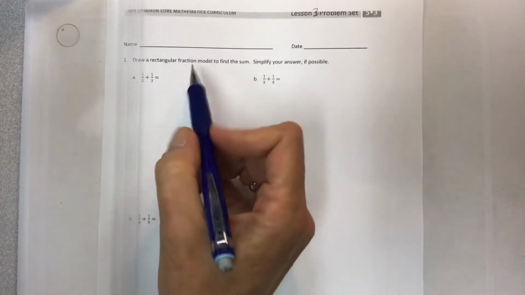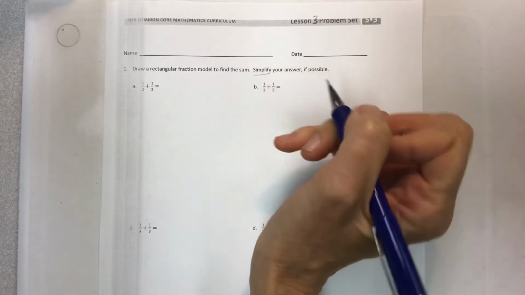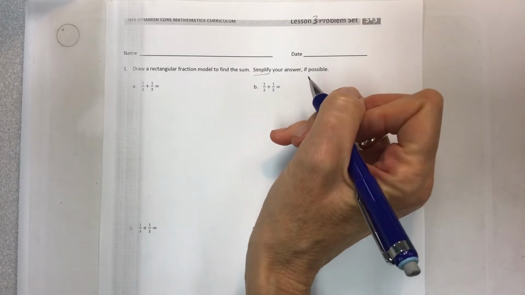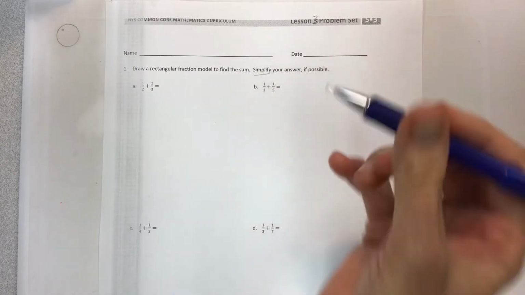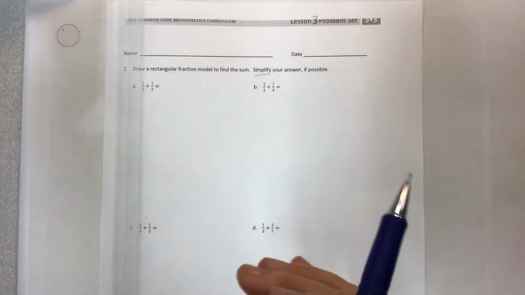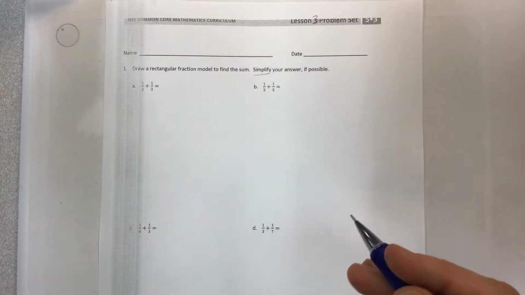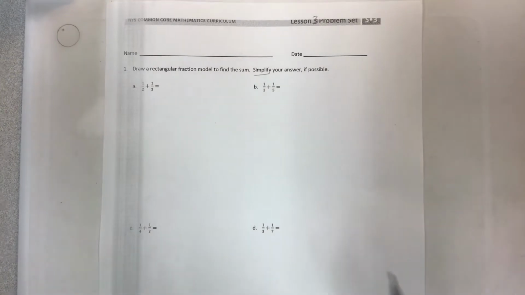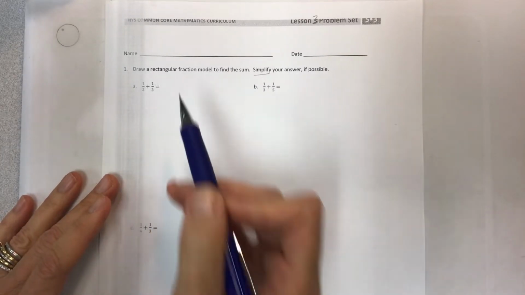So we're going to draw a rectangular fraction model to find the sum, and we're going to do something called simplify, if possible. So simplifying is making the numbers as small as possible in the fraction so that I don't have, say, something like 15/20. I could have 3/4. It's equivalent, so we're going to try to find some equivalents. So let's do the models. Here we go.